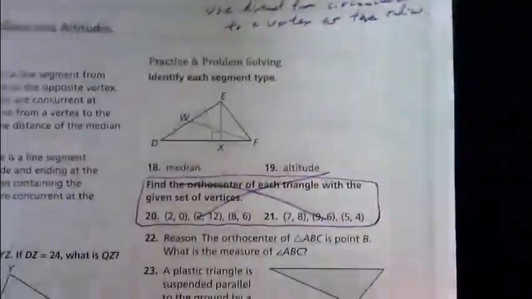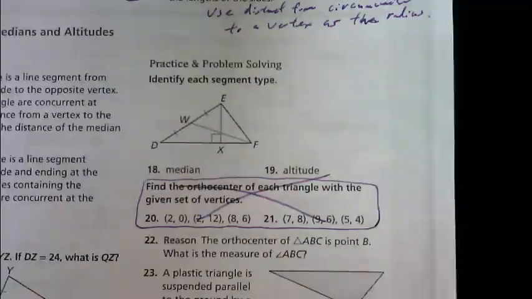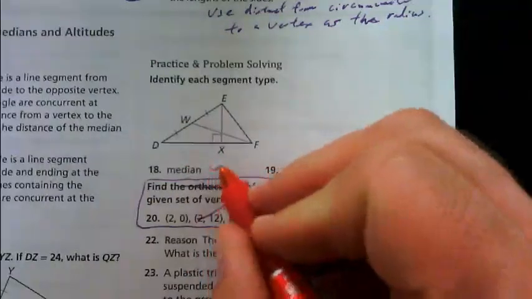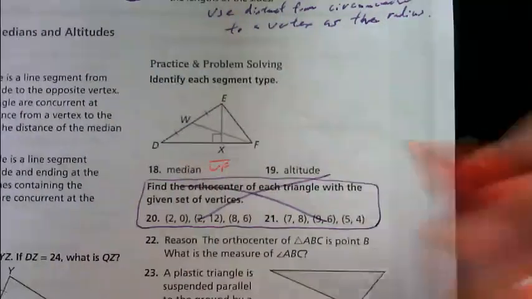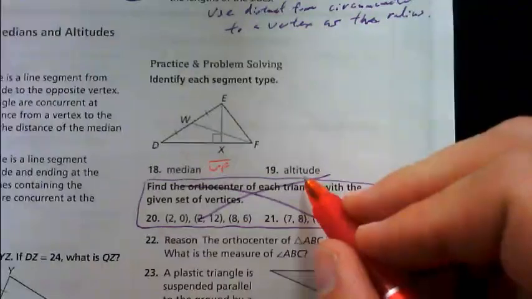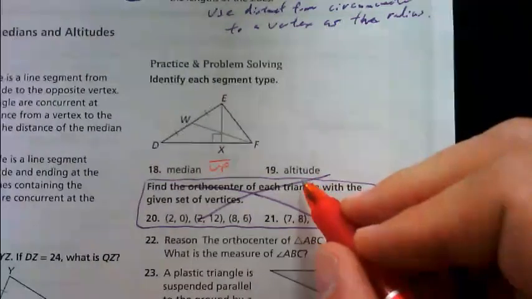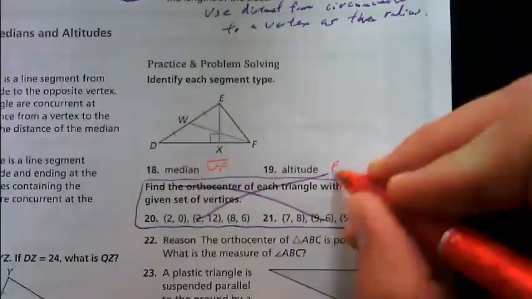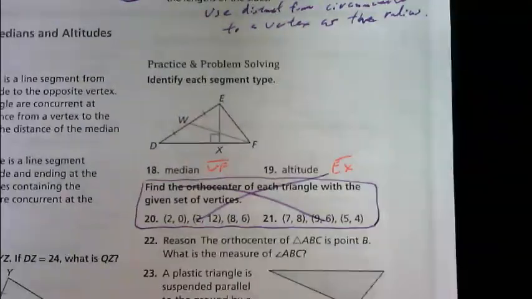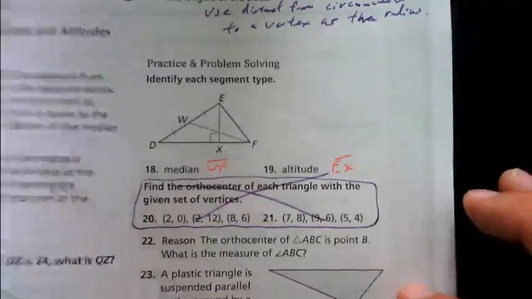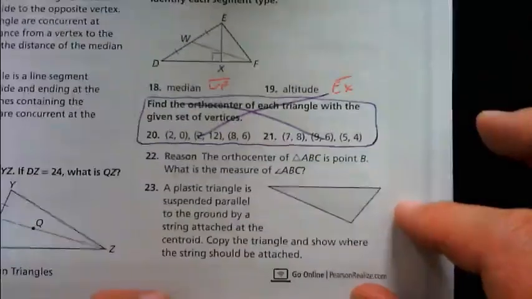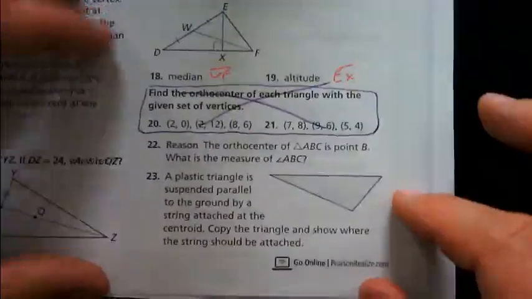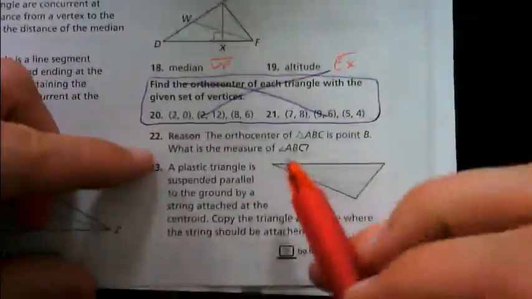On number 18, 19, which one's a median, which one's the altitude? The median goes from midpoint to opposite vertex, so WF or FW. And the altitude is the perpendicular line from one side to the opposite vertex, so EX or XE would be the altitude. On 20 and 21, we did not focus on using points with orthocenter. We're going to do points with centroid, not really for orthocenter.